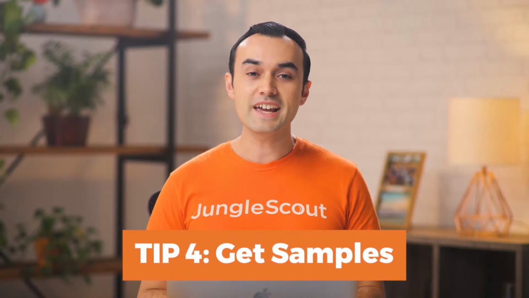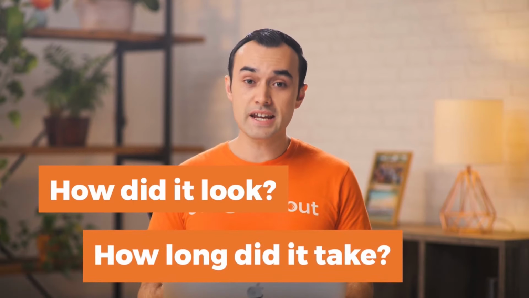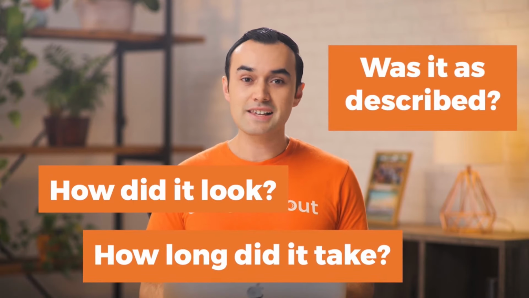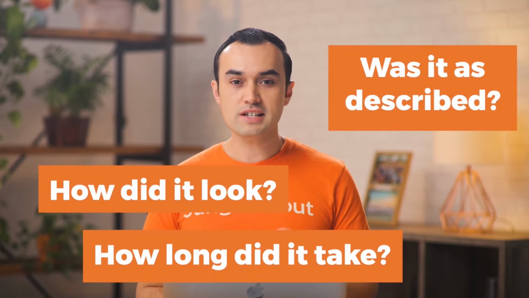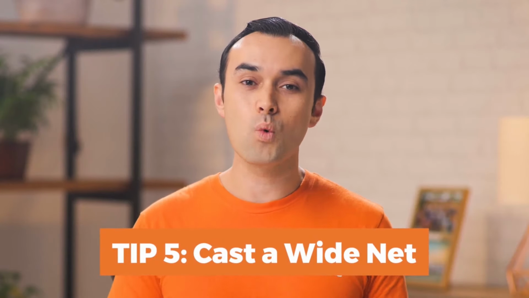Tip number 4, get samples. Now, before you list your product, make sure you know what you're selling. Bite the bullet and order a unit in advance. Once the sample arrives, inspect it. How did it look when it arrived? How long did it take to arrive? Were the products as described? All of these little details will help you predict how your customers will receive the product once you start dropshipping them on Amazon. Tip number 5, cast a wide net.